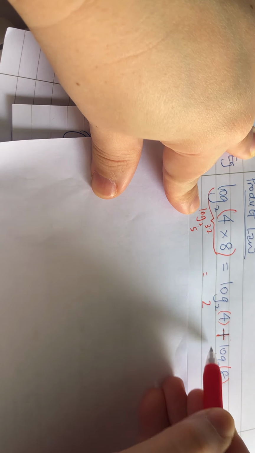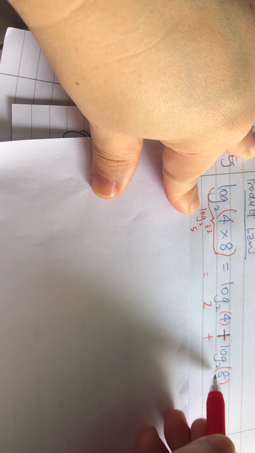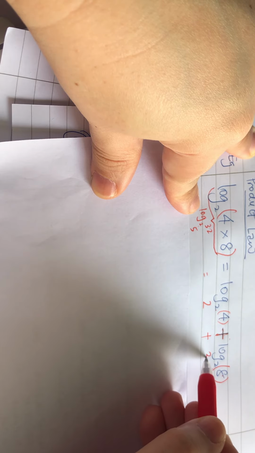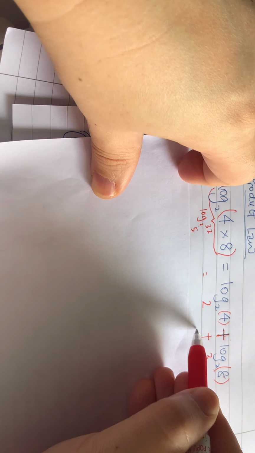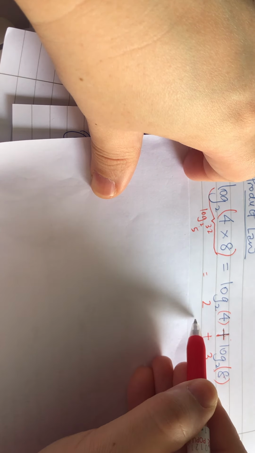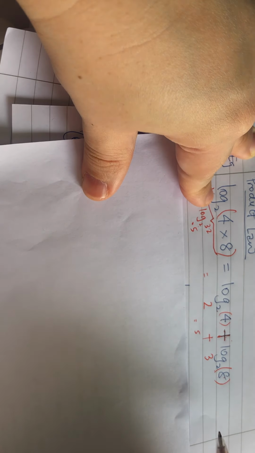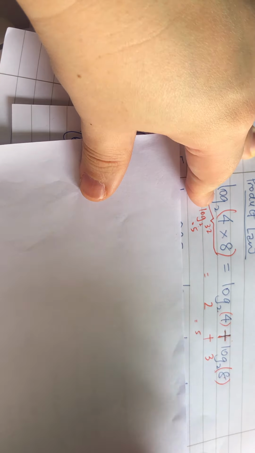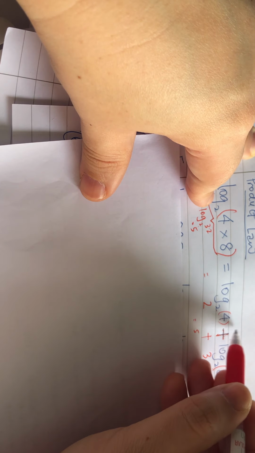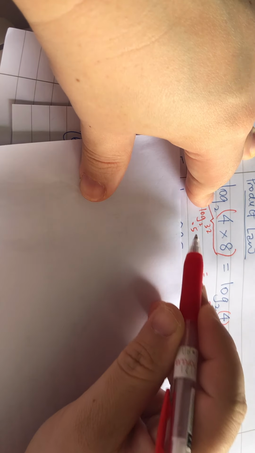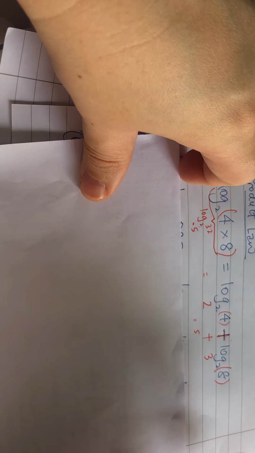You can pause the video anytime. Then plus 2 to the power of what is 8? Isn't the answer again 5? So this proves that the product law works. If you were to write multiply here, then of course it's wrong already. 2 times 3 is 6, and it's not equal to 5.